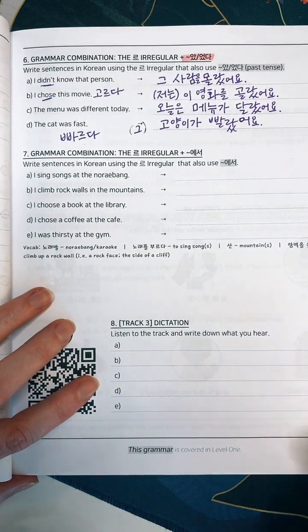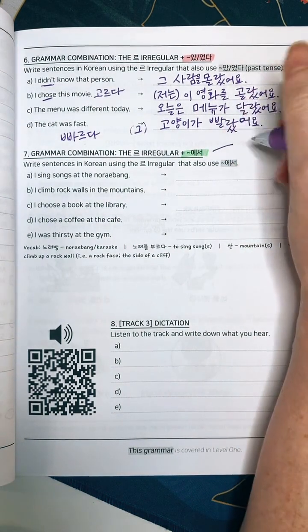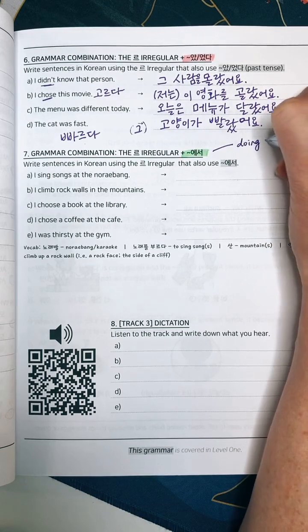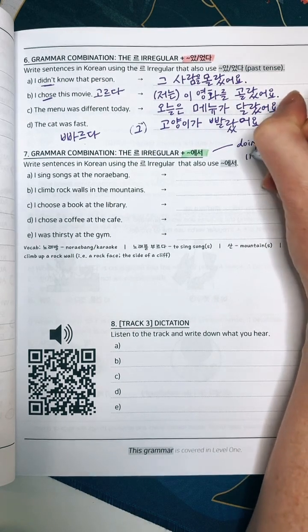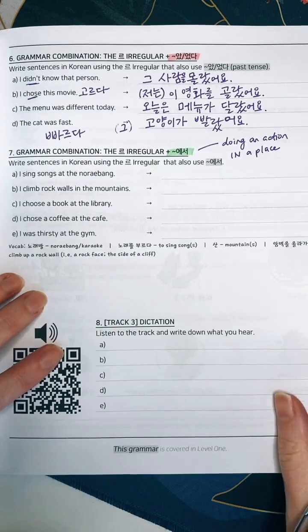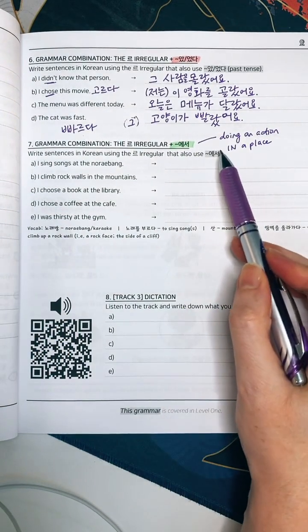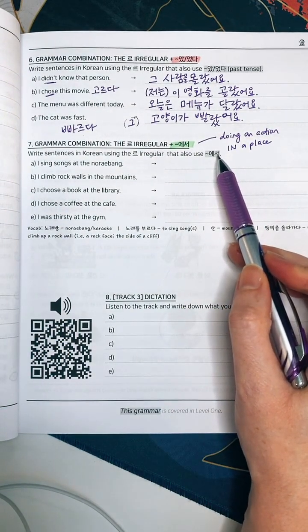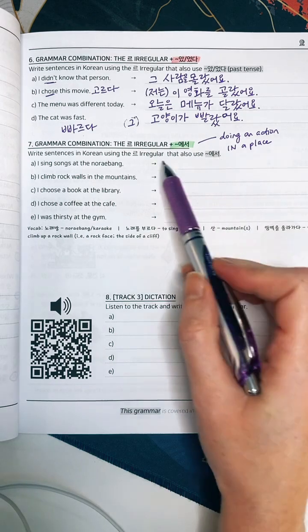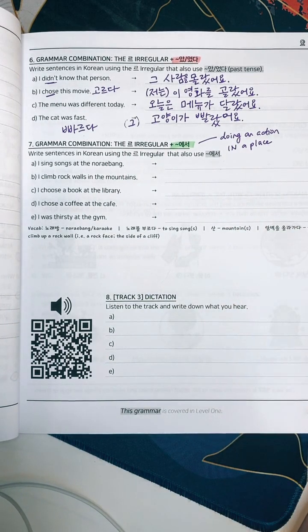Now number 7. We're going to combine the irregular with the 에서 particle. Now the 에서 particle was also covered in level 1. You use 에서 to talk about doing an action in a place. That is what 에서 is being used for in this exercise. It's not the only way 에서 is used. I think, funnily enough, just yesterday we were talking about 에서 meaning from. But in this exercise, we're using the doing an action in a place meaning of 에서.